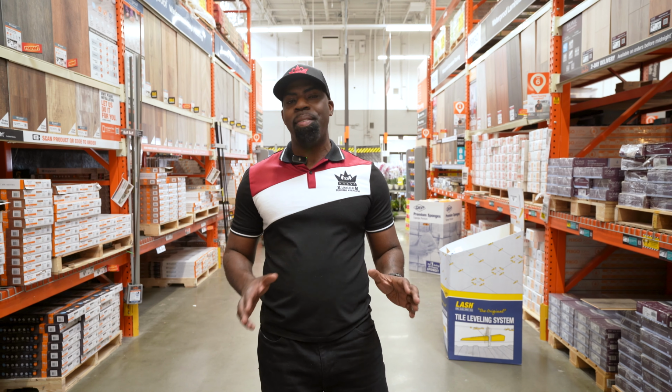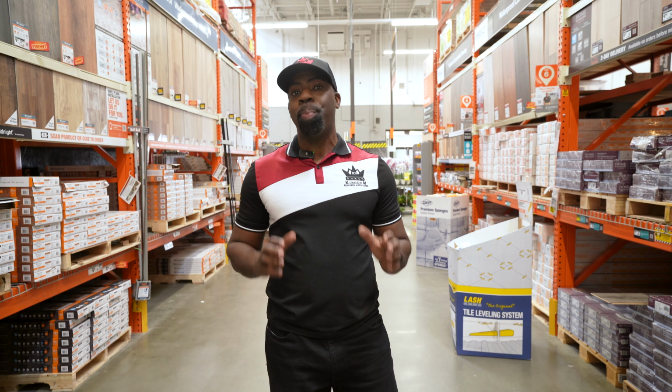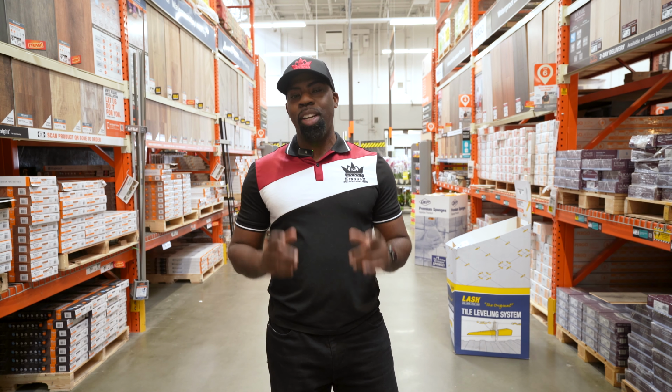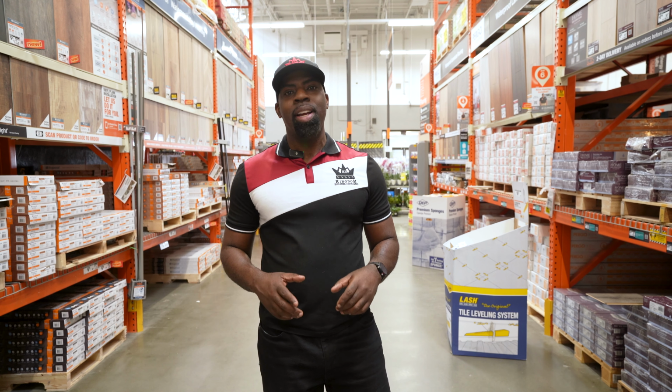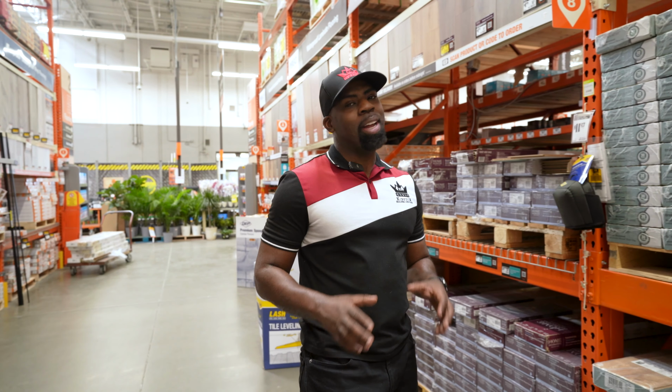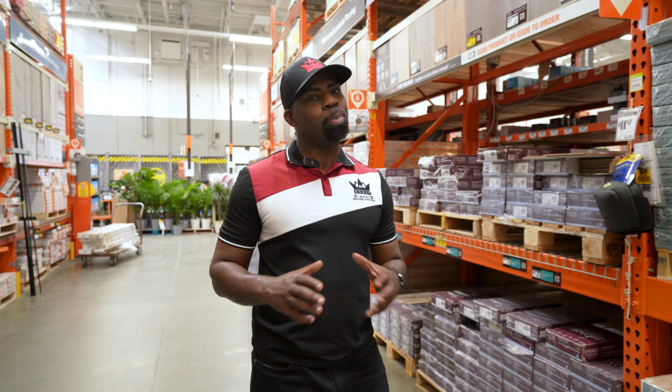Now we're in the flooring section, and guys, you know I'm a big advocate of luxury vinyl plank. Now I'm gonna show you the difference in real time between luxury vinyl plank and laminate. And I know you guys got a lot of laminate floors out there because it's cheaper, but like I said, cheaper can be expensive. Let's take a look.